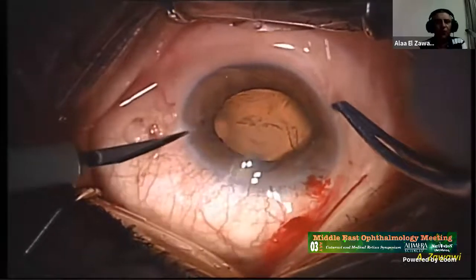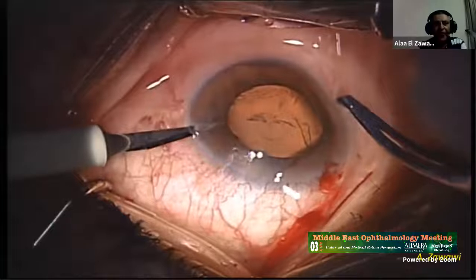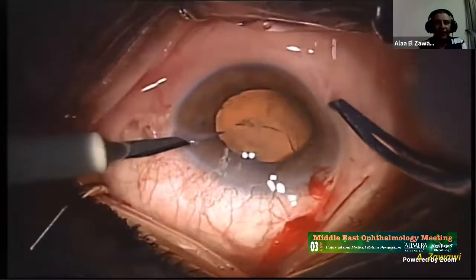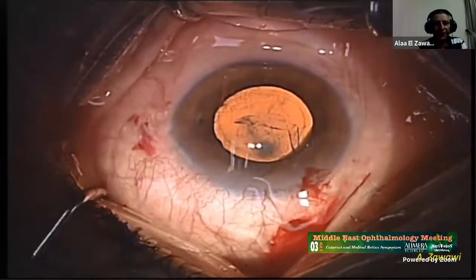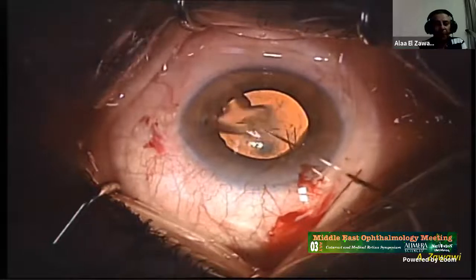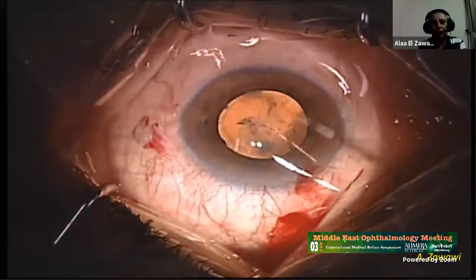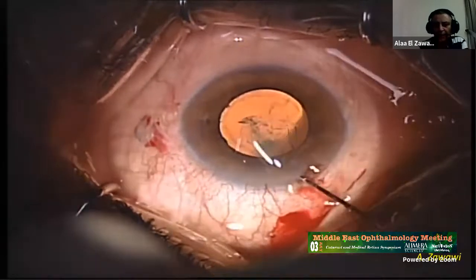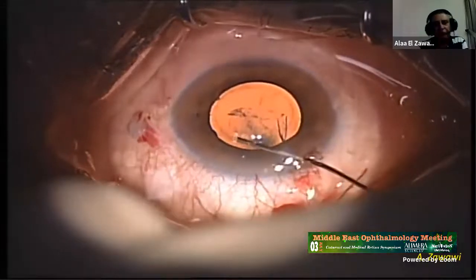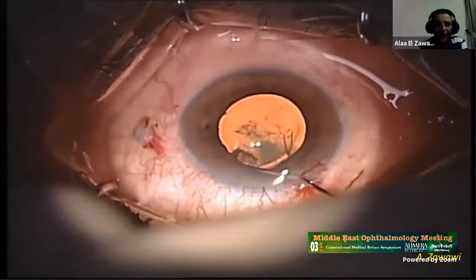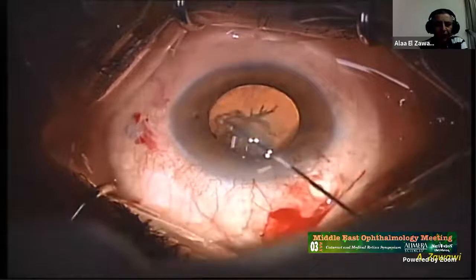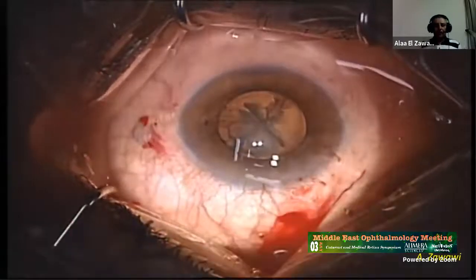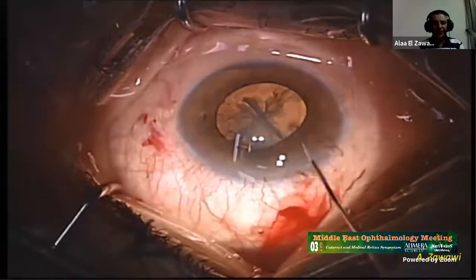And I was using phaco chop for 7-8 years at the beginning. I began phaco maybe in 1999, and I started with chop. Actually, I was very fond of the Nagahara technique, and then I shifted to divide and conquer, and I am still on divide and conquer. It is very reproducible and a very safe technique.